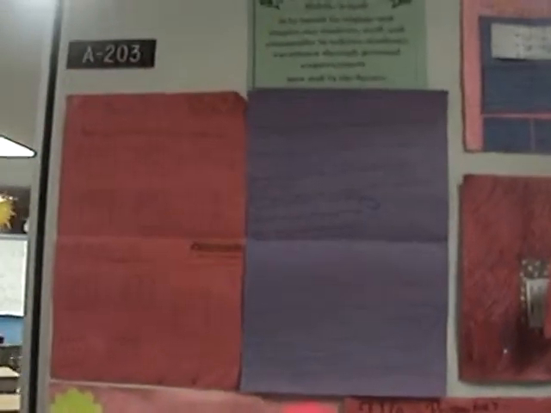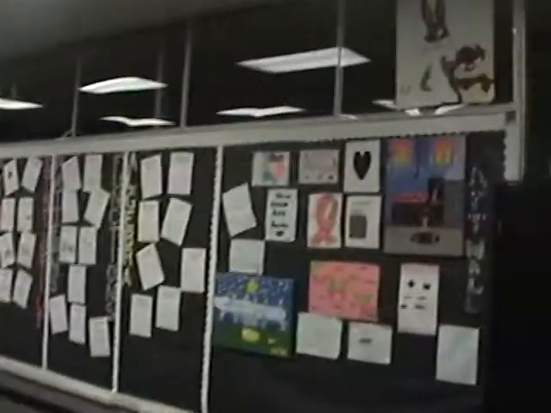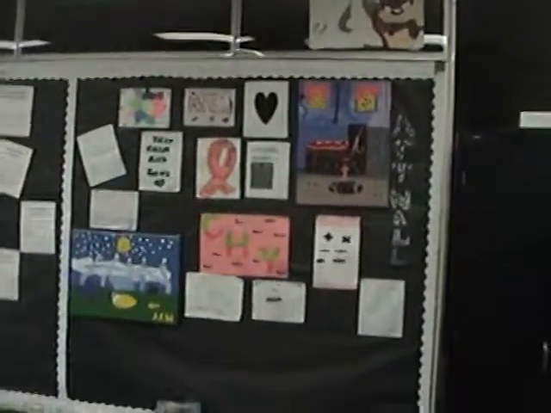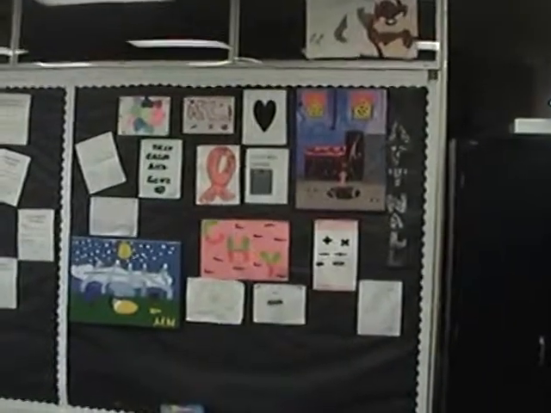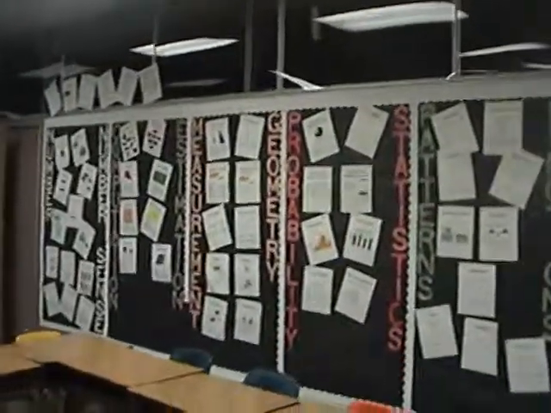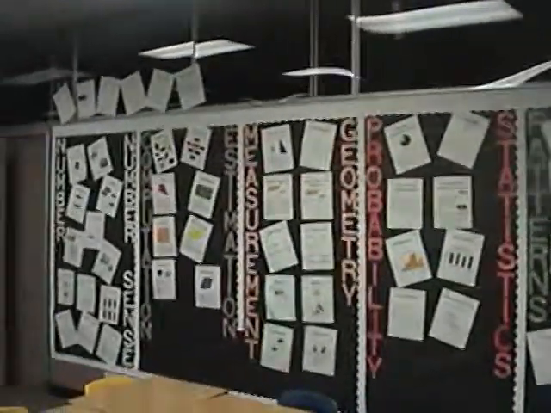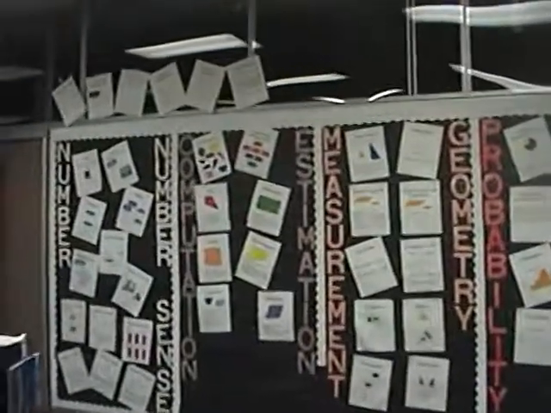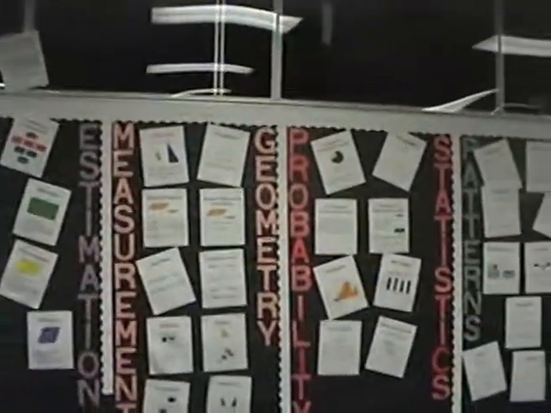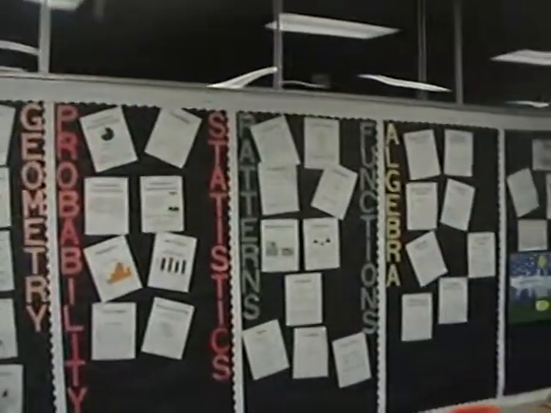And when you come inside, I have an art wall, because some of my students are very creative, so they create art, and I put it up on the wall for them. And then I have every strand on the wall, and in those strands I have concept cards so that the students can glance up there when they're trying to remember a concept that I've taught.